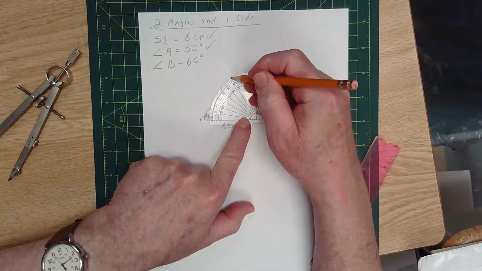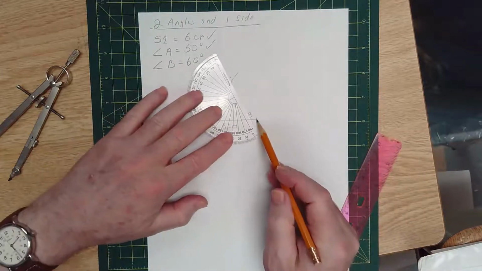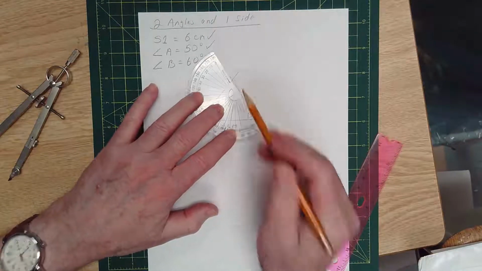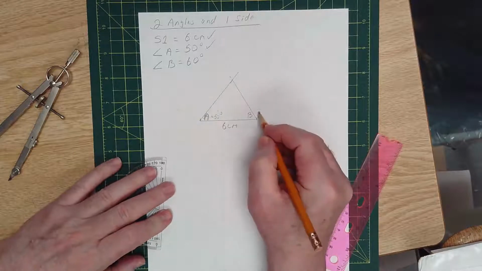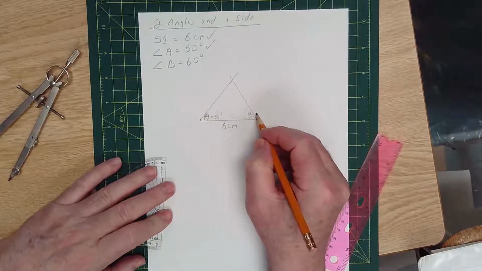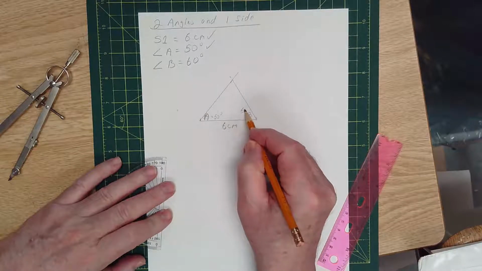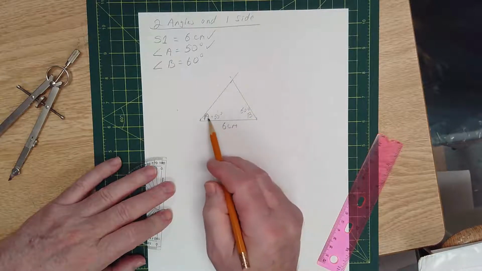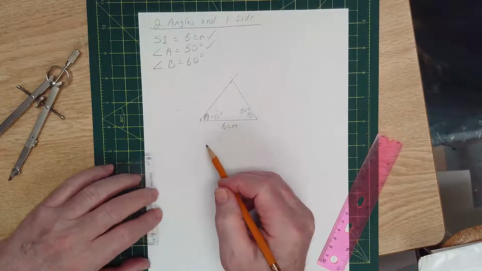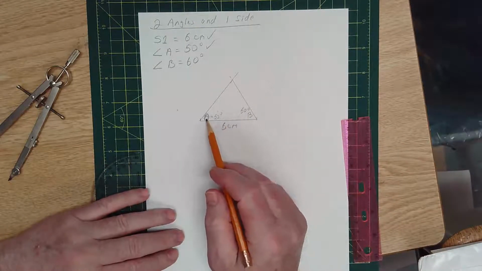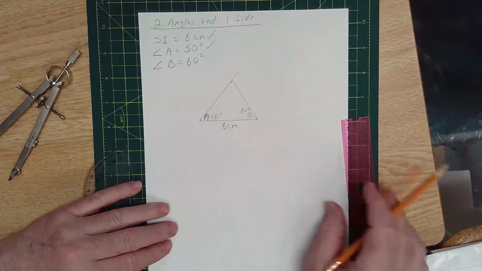So we draw a line, and then we go here, and there is our triangle. Okay, so this is angle B, which is 60 degrees, so you can just put 60 degrees in there so you remember. And angle A is 50 degrees. And that's how you do it if you are given two angles.